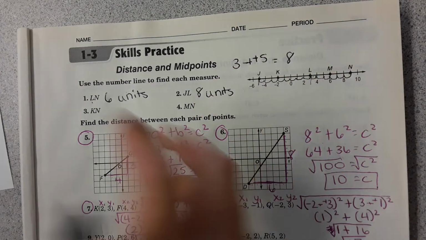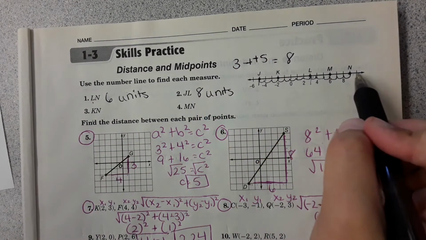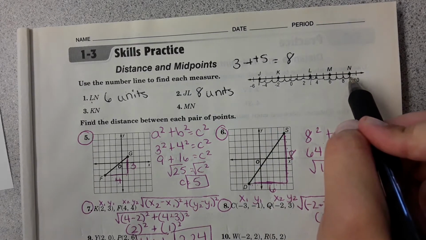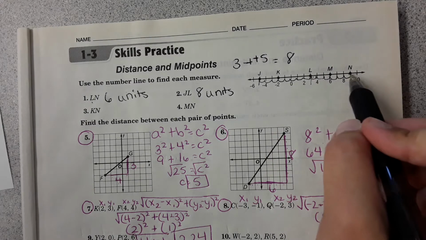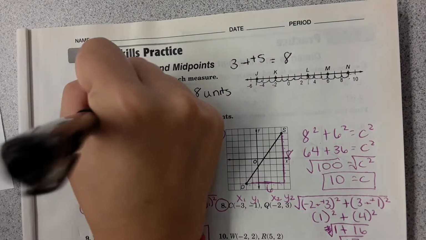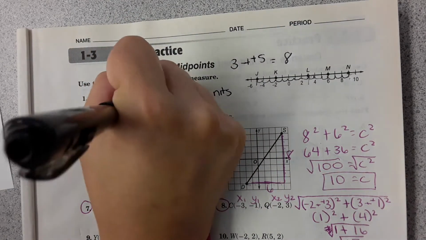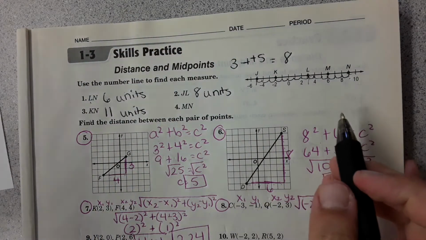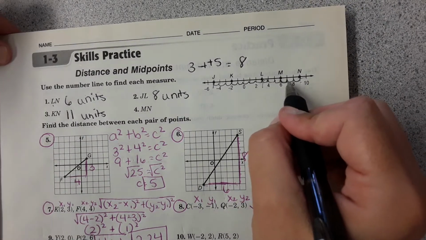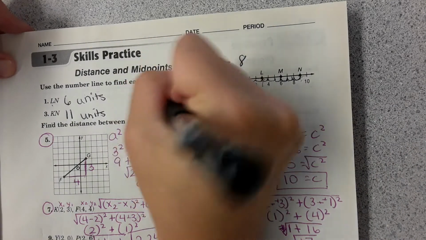find the difference. KN. So from K to N, -2 to 9. So you could count -2 to 9 is going to be 11 units. That makes sense. And MN, this one's even easier. 1, 2, 3 units.